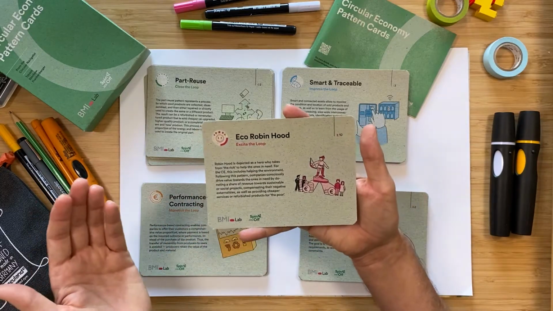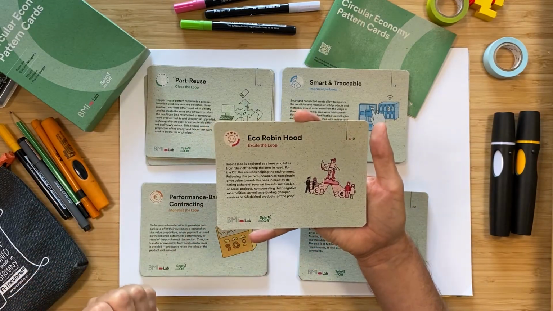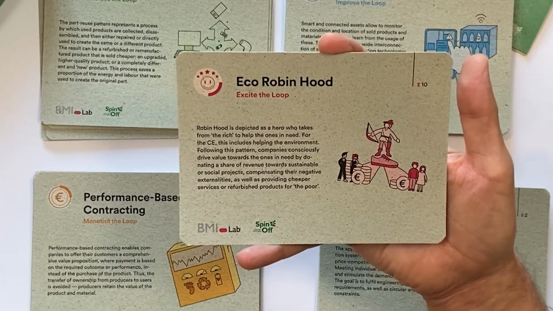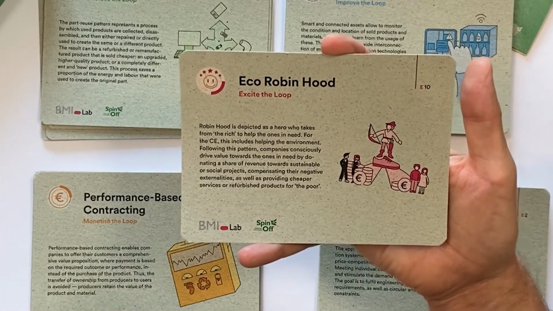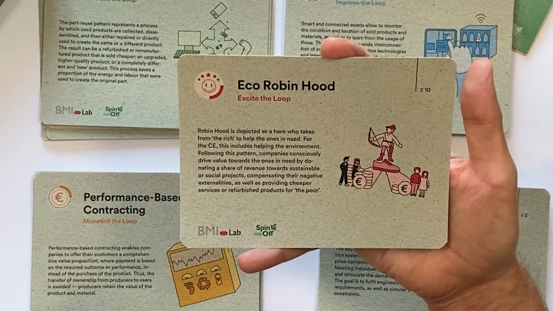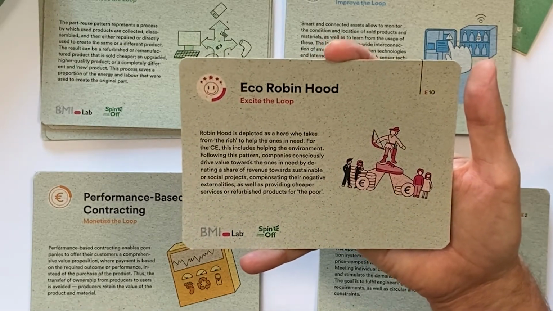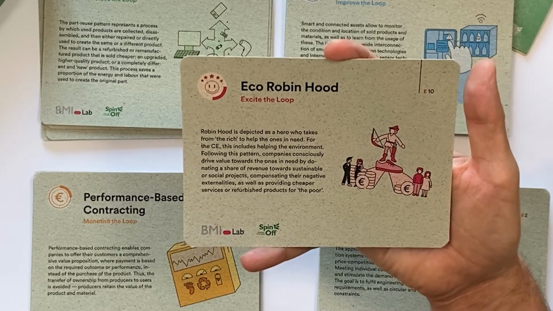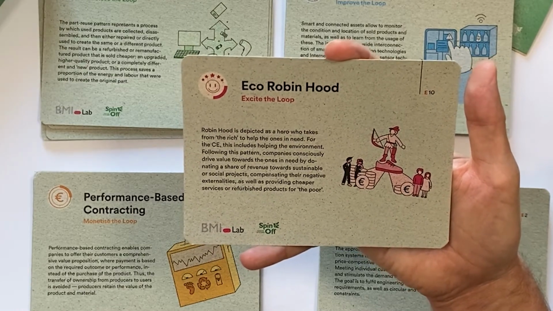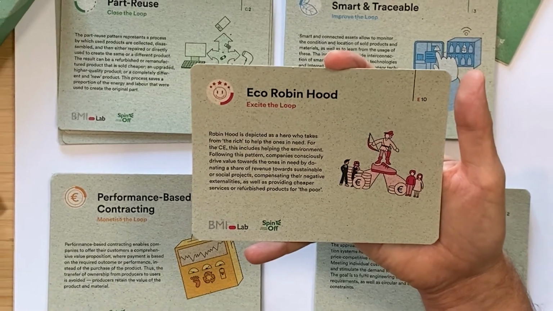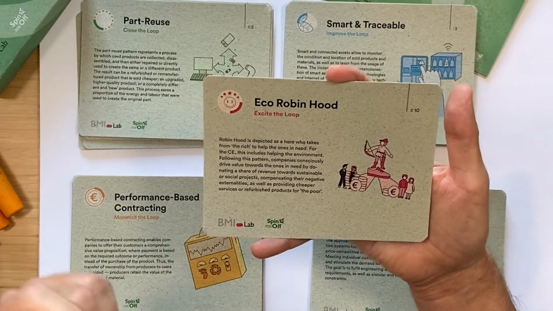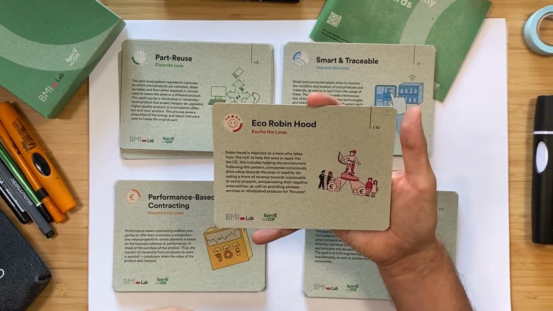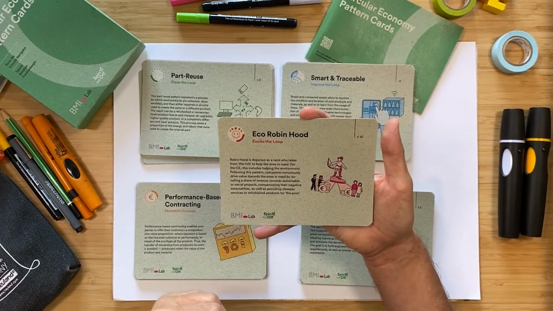So Eco Robin Hood. It's part of the Excite the Loop category. And then Robin Hood is depicted as a hero who takes from the rich and then helps those in need. For the circular economy, this includes helping the environment. Following this pattern, companies consciously drive value towards the ones in need by donating a share of revenue towards sustainable or social projects, compensating their negative externalities, as well as providing cheaper services or refurbished products for the poor.